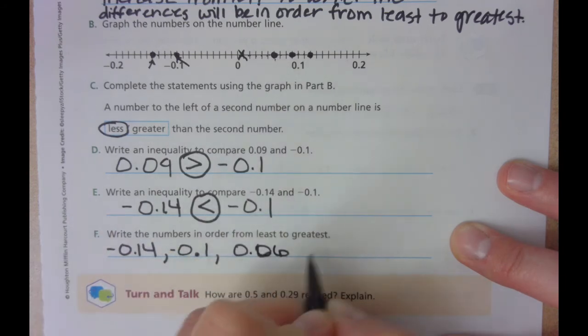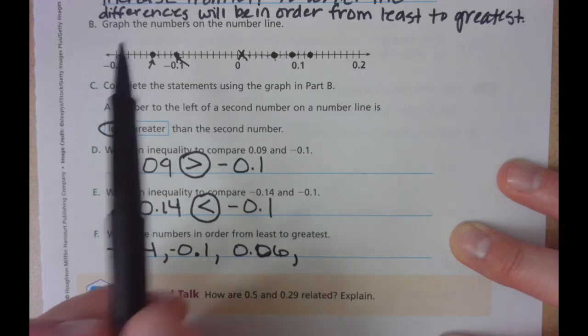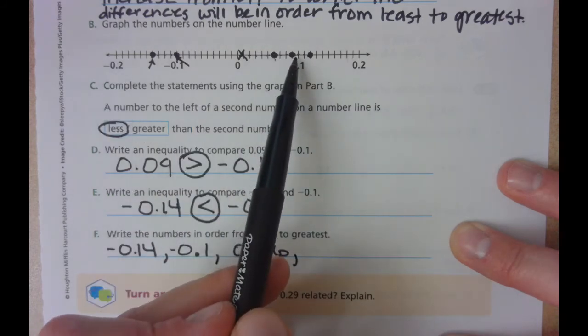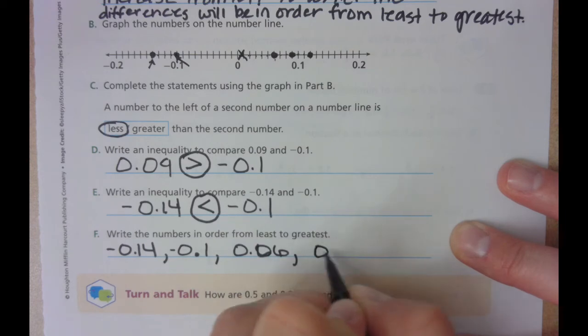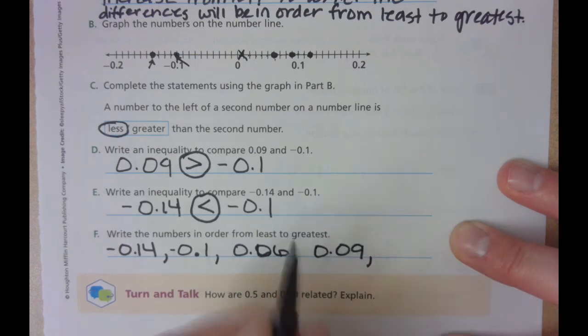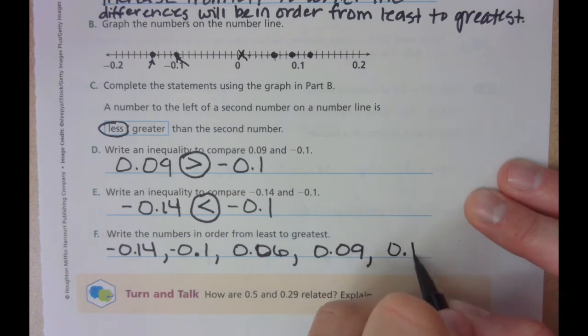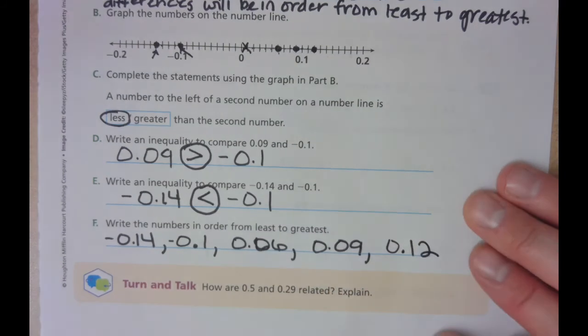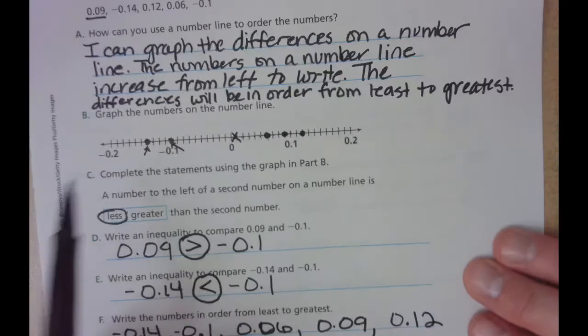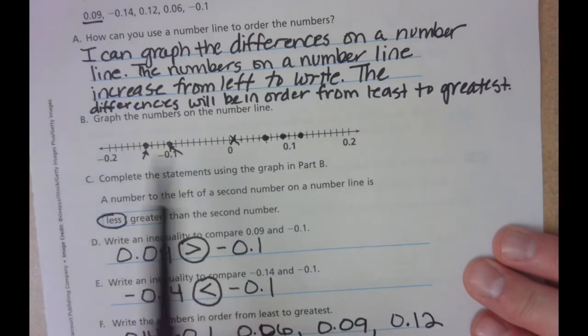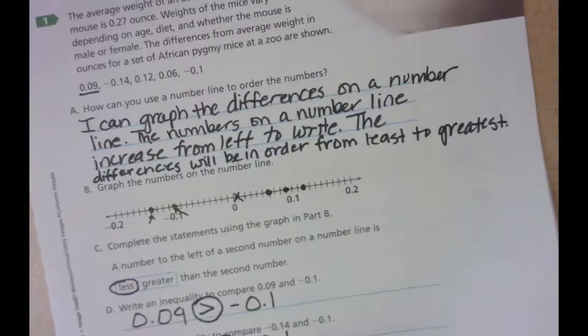Whoops, let's make sure I do that as a 6. The next number is going to be 9/100. And the largest value is going to be 12/100. And we got them all put in order from least to greatest. So from the left to the right on our number line.